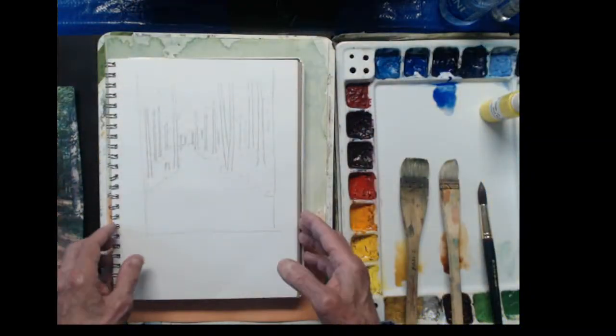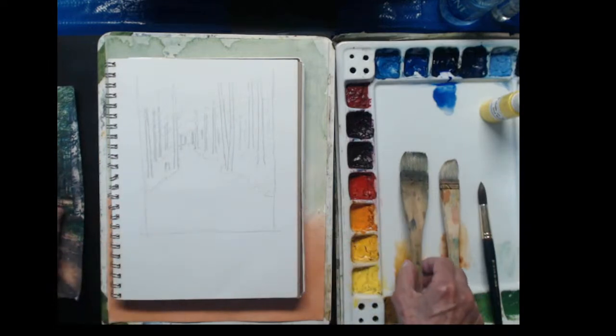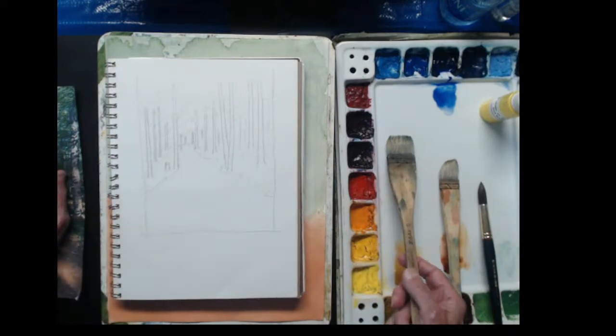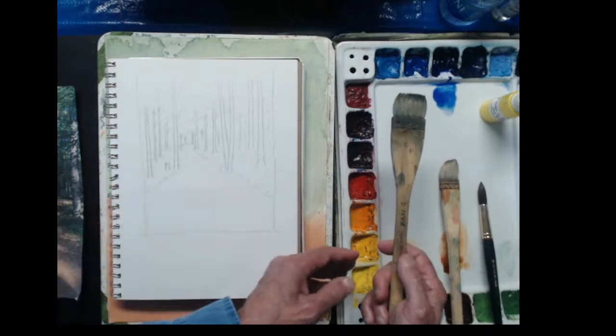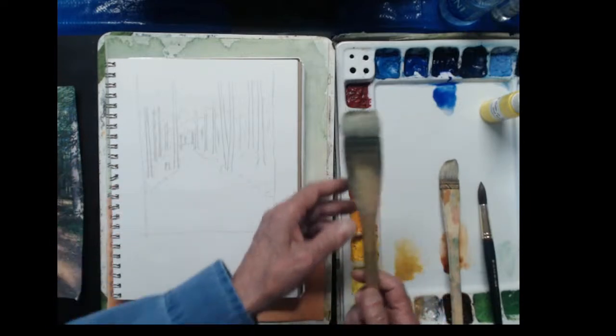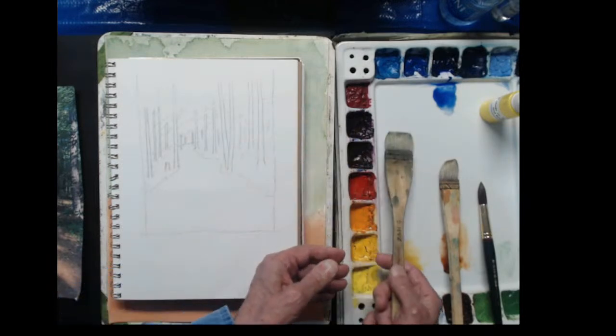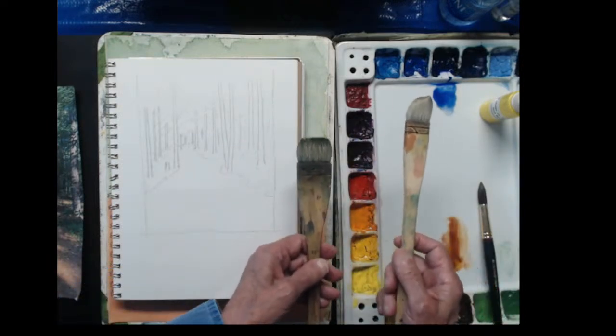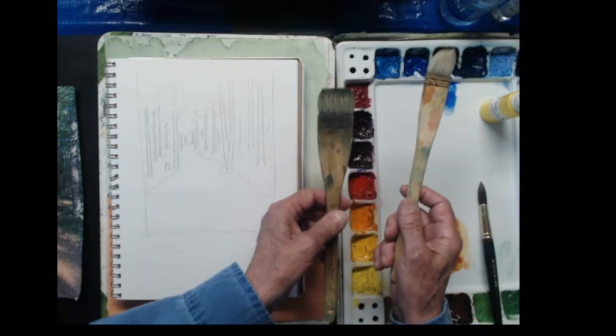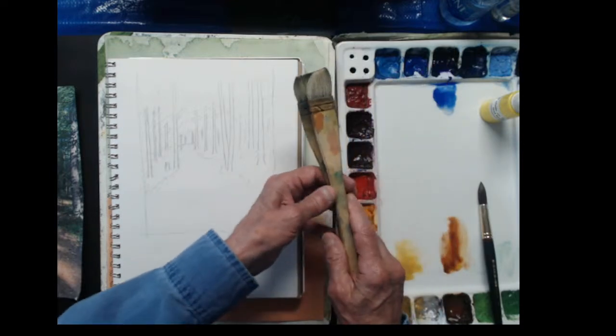Okay, materials I'm going to use today. I'm going to be using the Hake brush. This is a medium Hake, which measures about 1.5 inches wide. It's made of goat hair and it's a beautiful brush. I love this one. And I'll be using a small Hake also, the two small Hake and a medium-sized Hake.